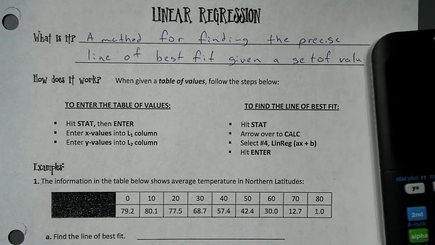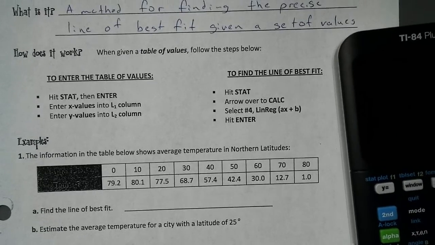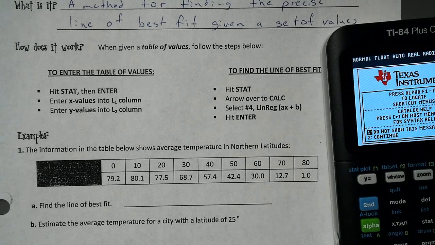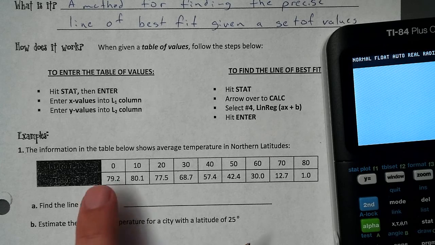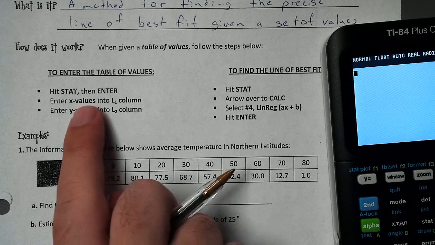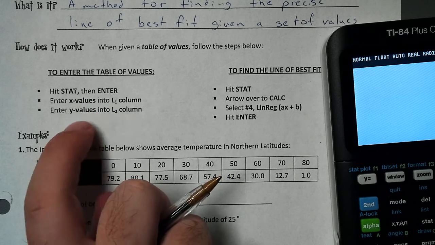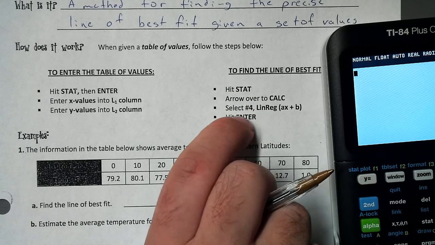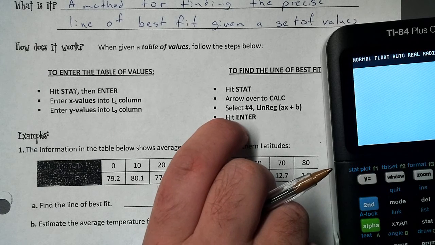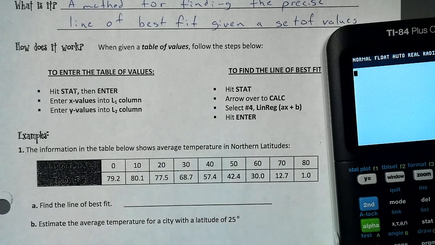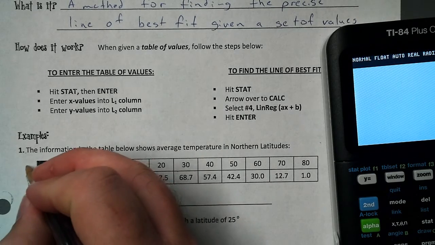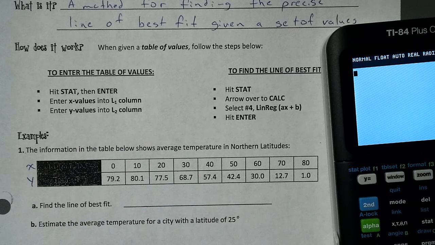Now, we have actually done this a little bit before, but this should be a little bit of a refresher. We're going to do just a few more things with it that we haven't done. Let's look at number one. We're going to hit stat, enter, x values in column 1, y values in column 2, and then hit stat, calculate on linear regression, ax plus b, and that'll give you your y equals equation. Now, I know this printed out not very well, but these are x values, these are y values, and all we've got to do is go through these steps.